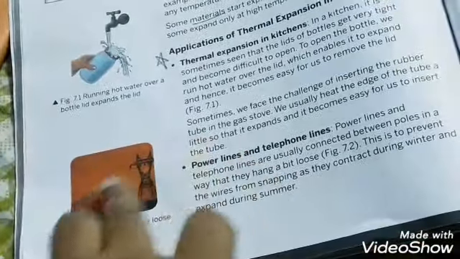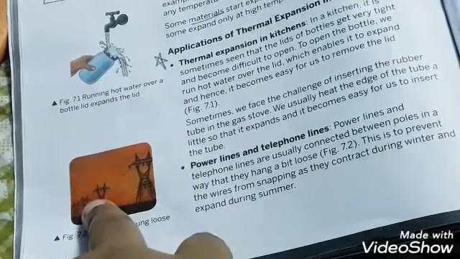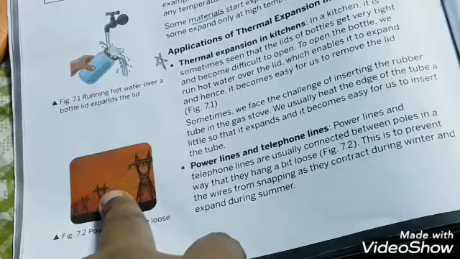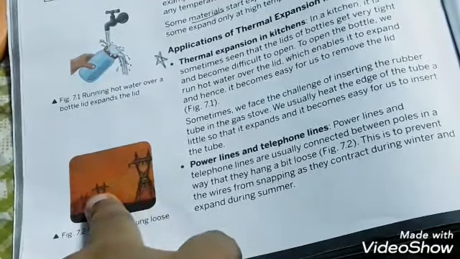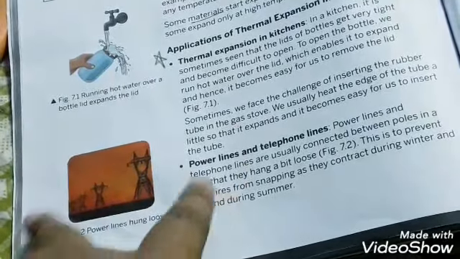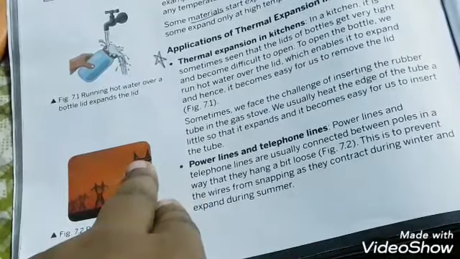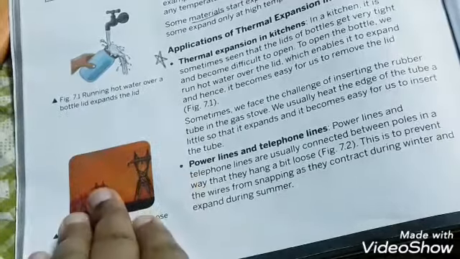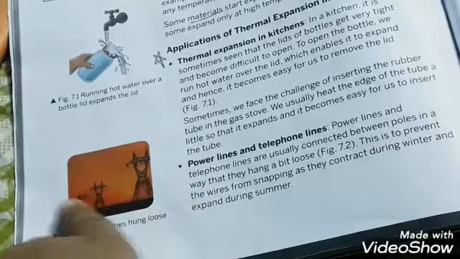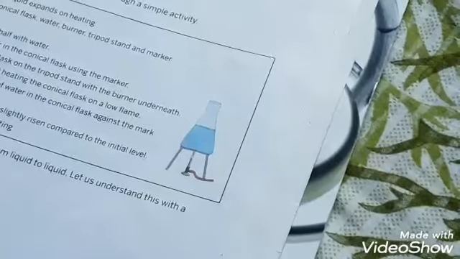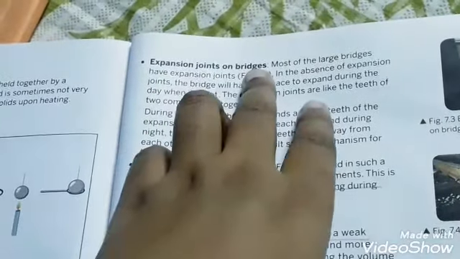So these wires will expand in summer and contract during the winter because of the cold weather. They will contract, and because of the heat of the summer, they will expand. So this expansion and contraction may cause snapping of the wire. That's why, to prevent that, they are keeping it a bit loose. Okay, snapping means getting torn off. Are you understanding?